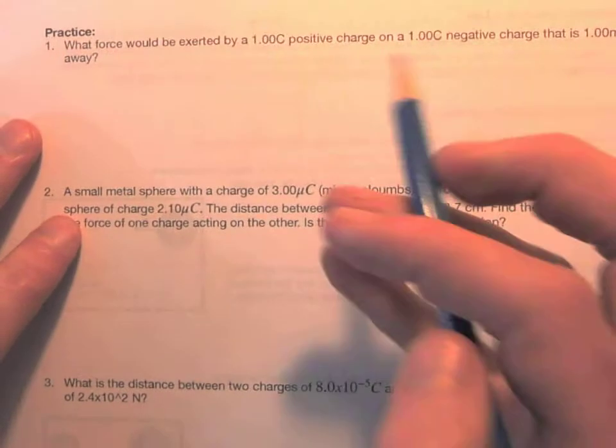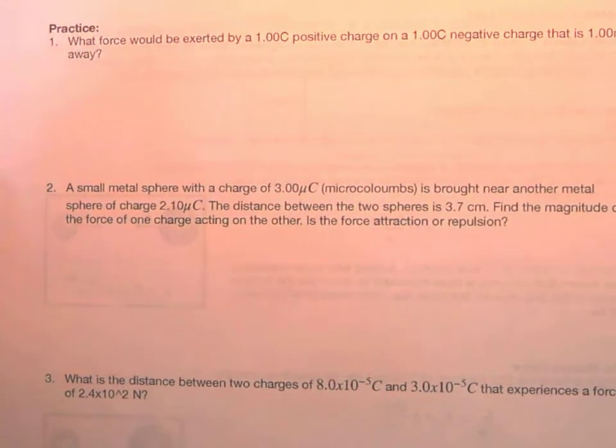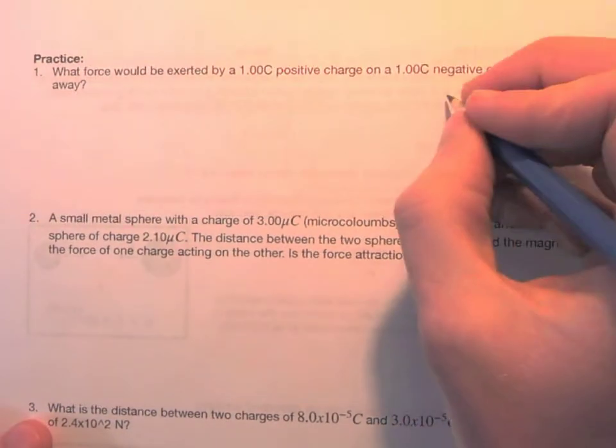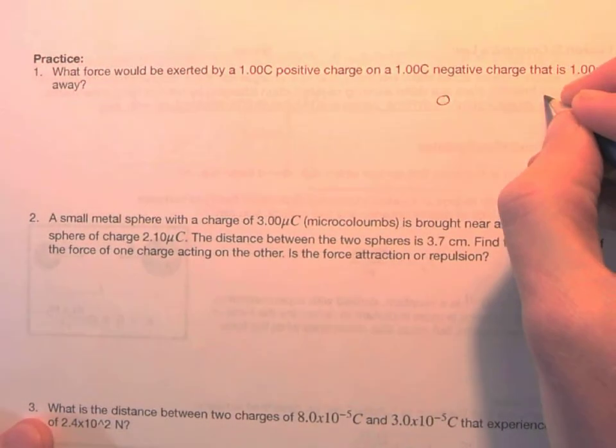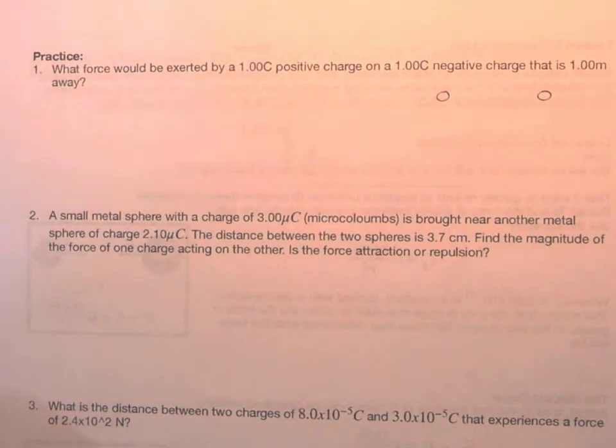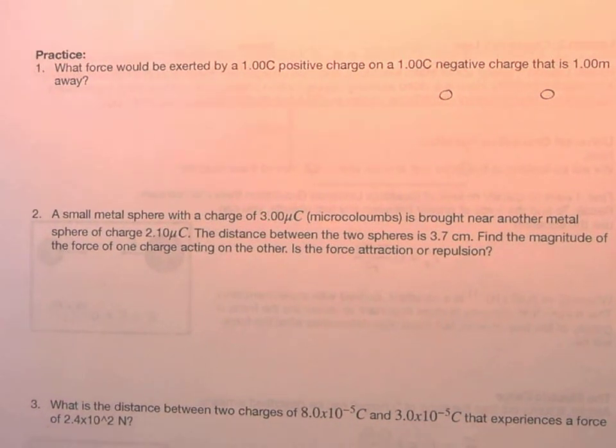What is the force that would be exerted by 1 coulomb of positive charge on a 1 coulomb negative charge that's 1 meter away? If you picture two spheres, the thing about Coulomb's law is that it doesn't say anything about mass, or the force of gravity. There's usually a force of charge and also the force of gravity, but we are just looking at the force of charge right now. The force of gravity is still there, but we're going to forget about it.